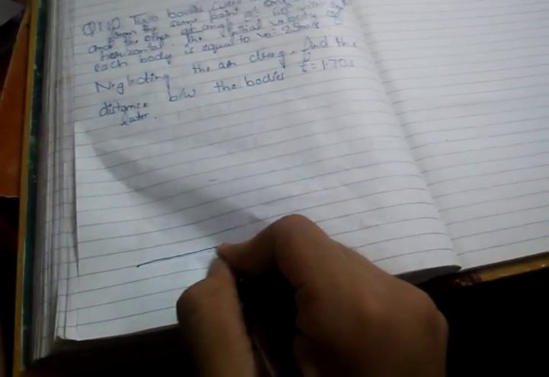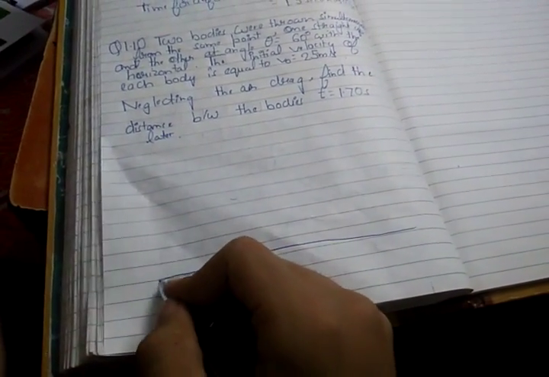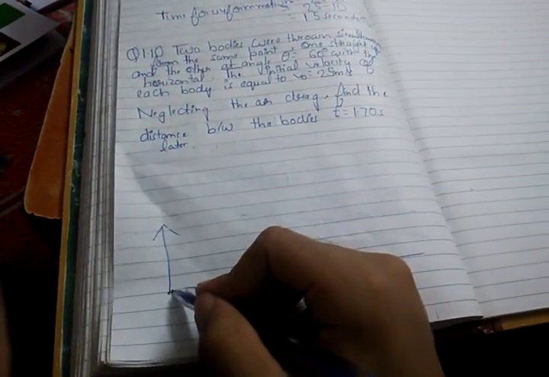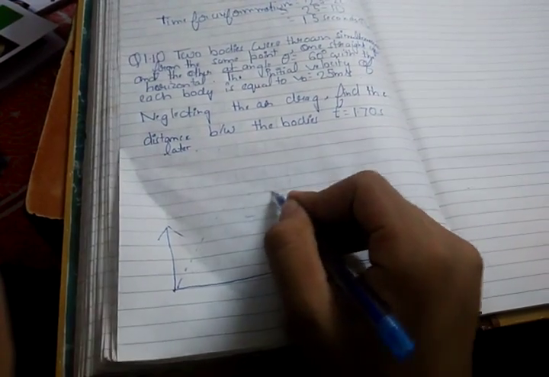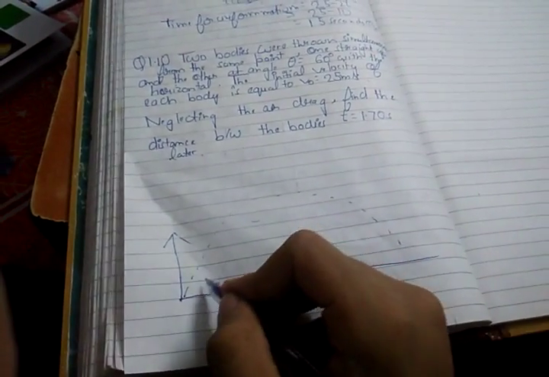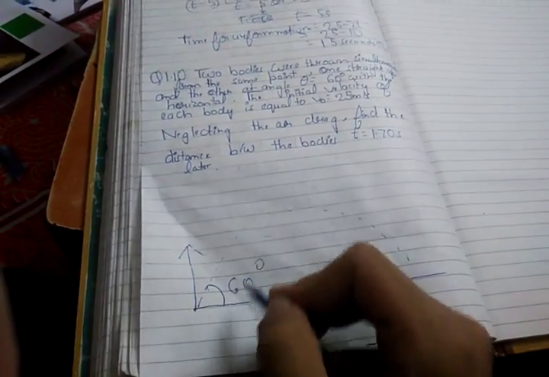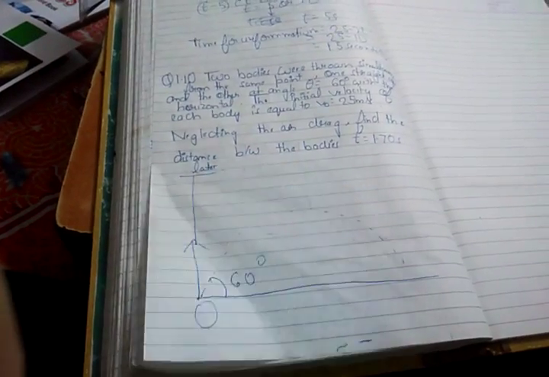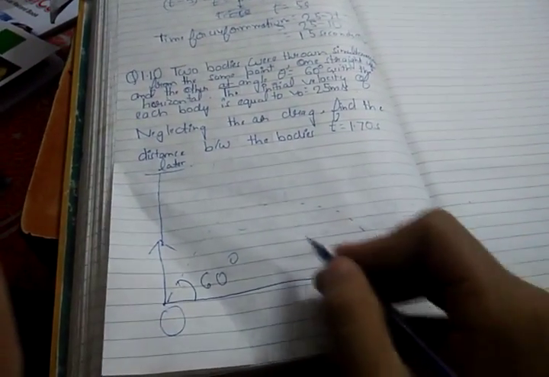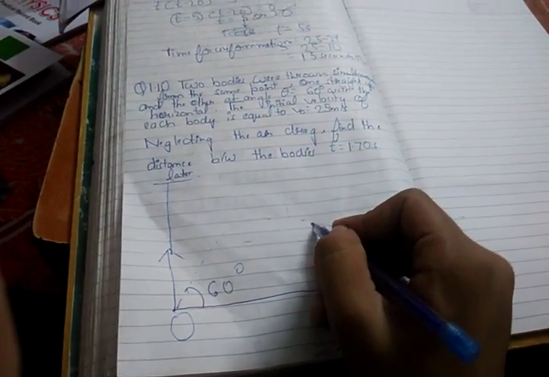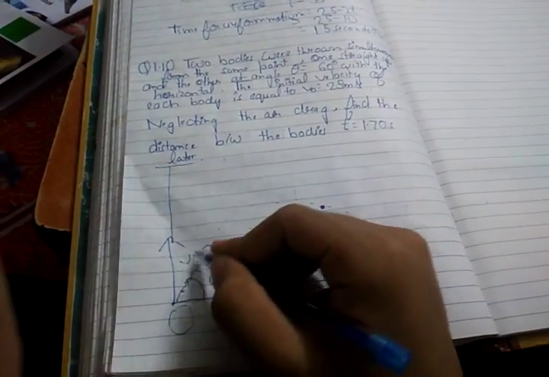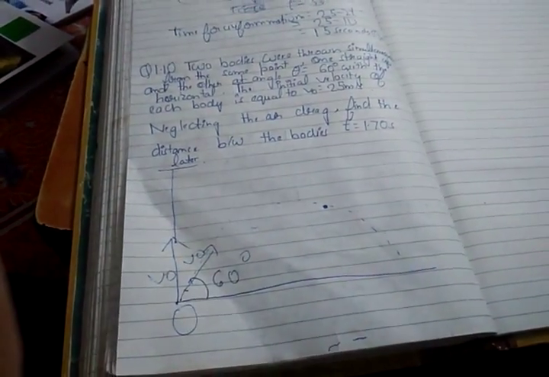There is a horizontal. One body A is thrown straight up, and another body at an angle theta, which is 60 degrees. Let this be the origin. This particle goes right above here after 1.7 seconds, and this one will be right over here after 1.7 seconds. This velocity would also be equal to v naught, as it was for body A.